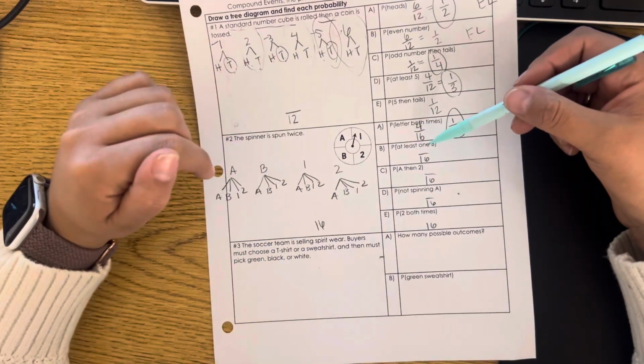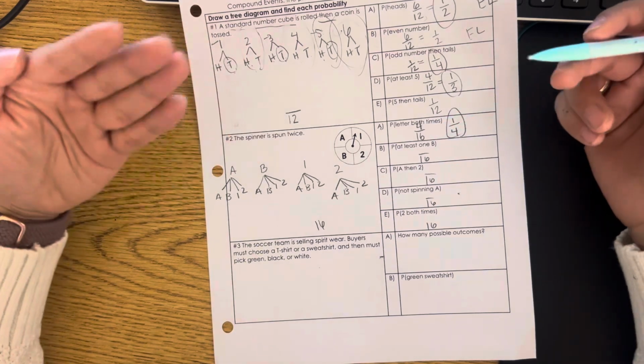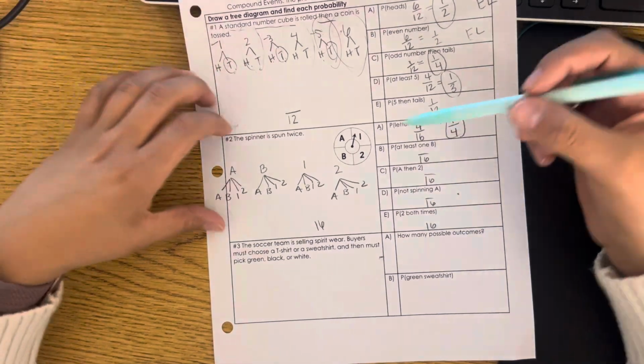B says at least one B. At least one B means at least one B or 2 Bs if possible.